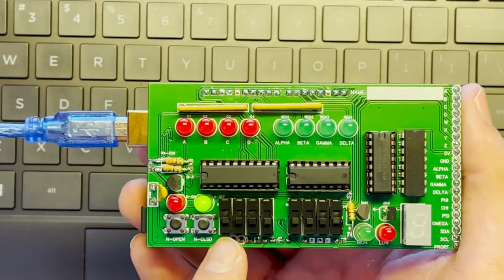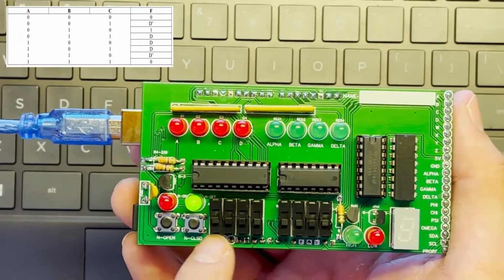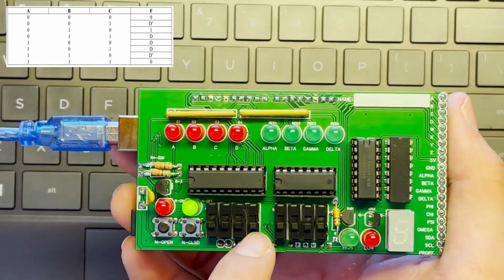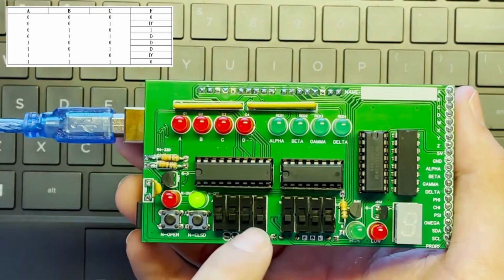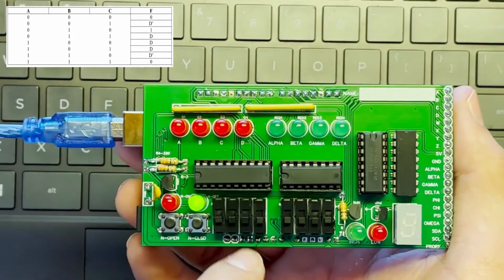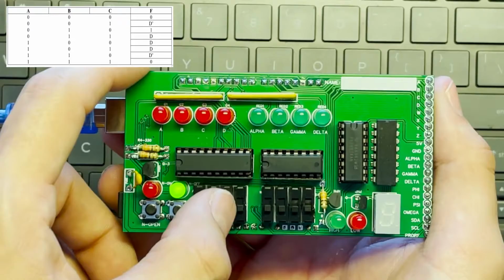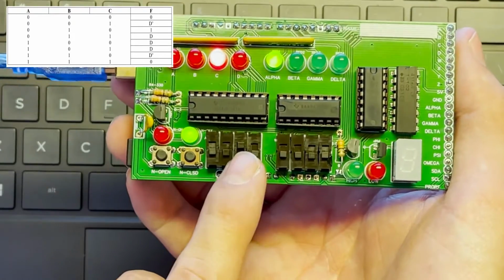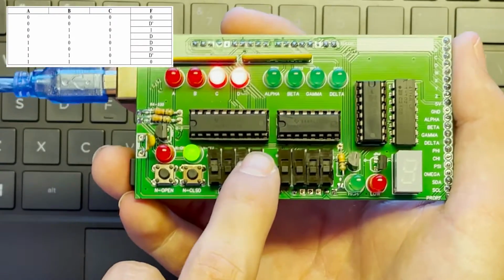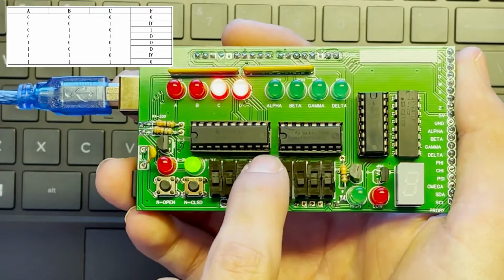So as we can see on the truth table on the screen, when all the inputs are off, the output will be off. If I turn C on, then alpha will turn on as long as D is off. So C is on, D is off. If I turn D on, the diode will turn off.